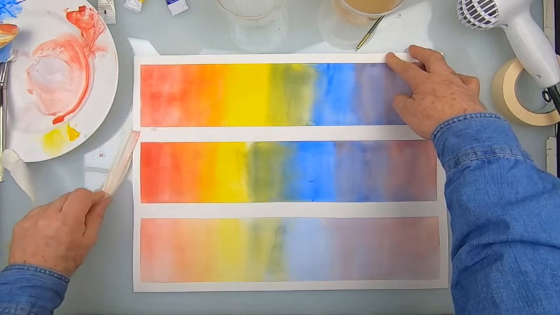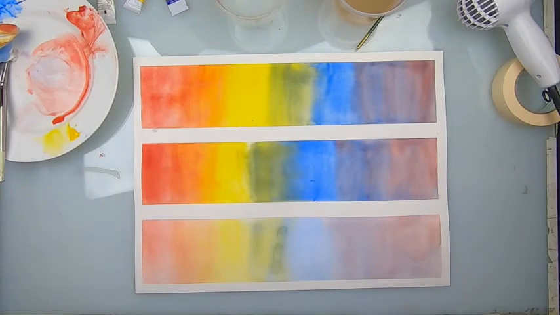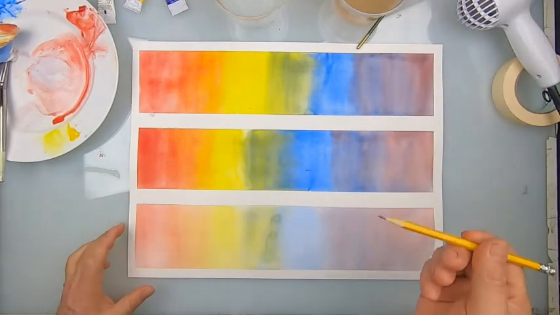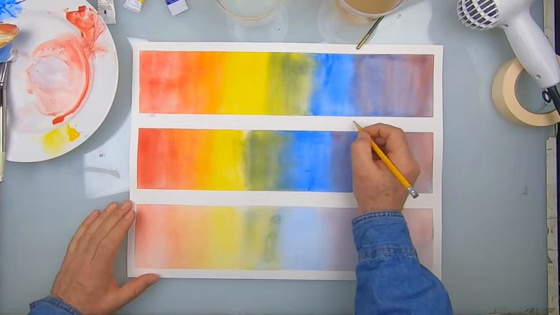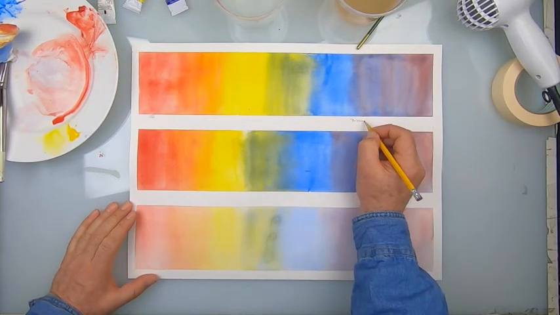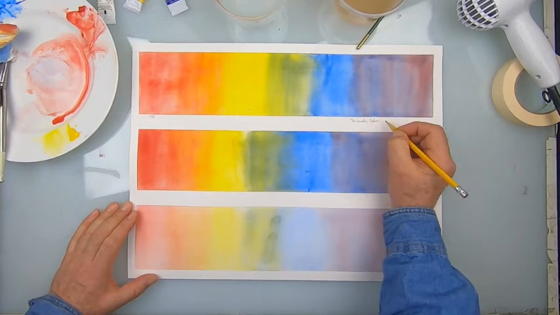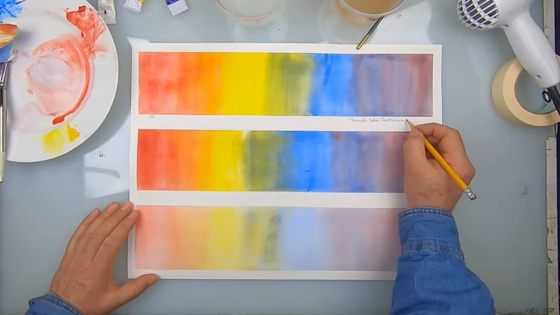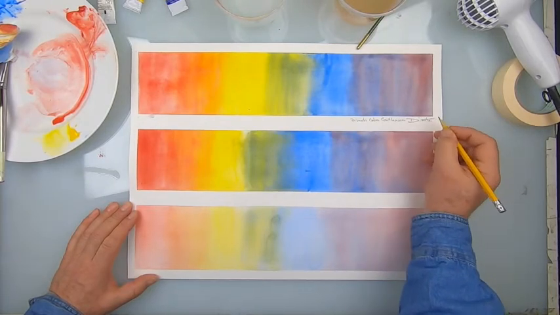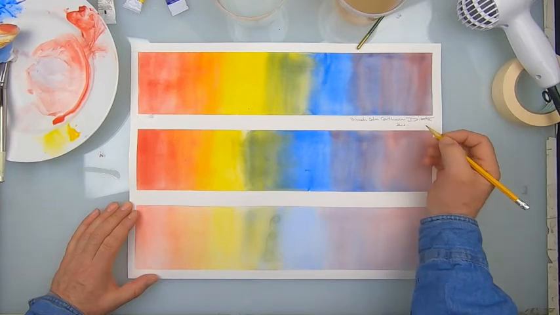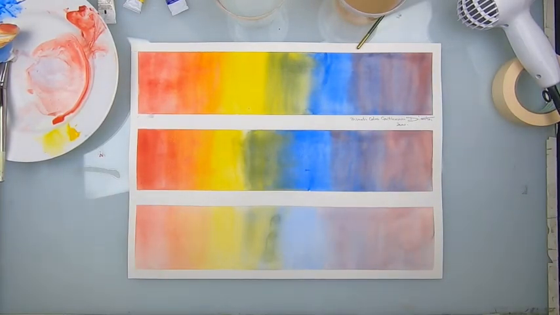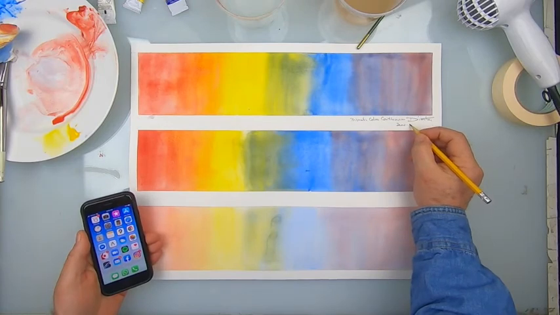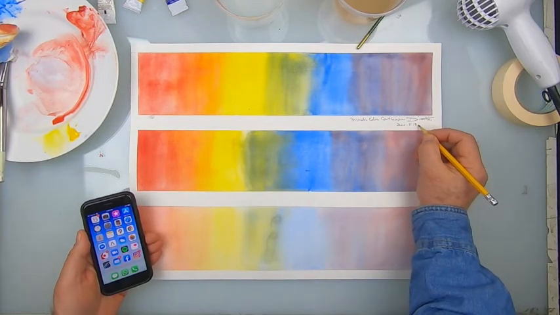And there you go, your prismatic color continuum. All these colors created with 3 colors, right? And you want to take your number 2 pencil, and you want to label this prismatic color continuum. This was a demo. May 13th, 20.